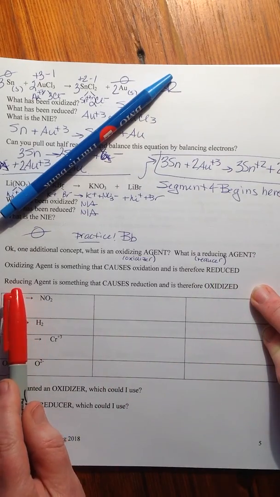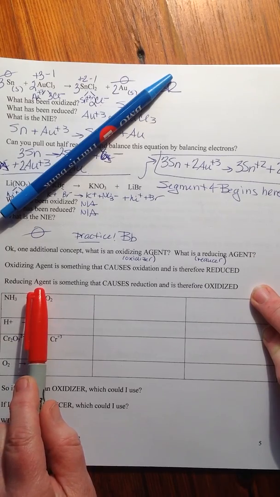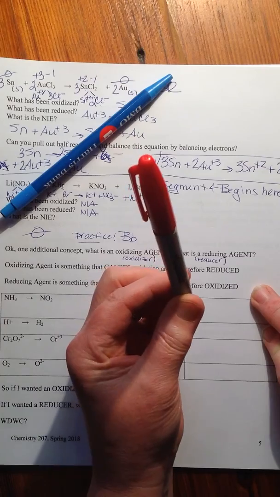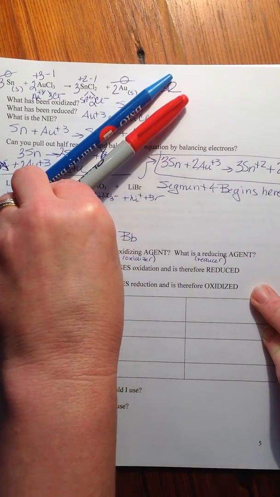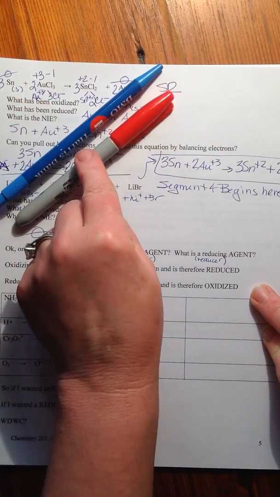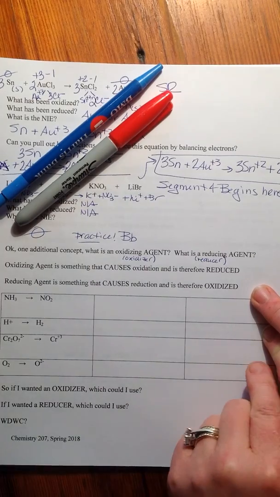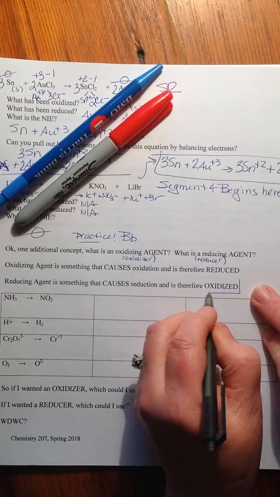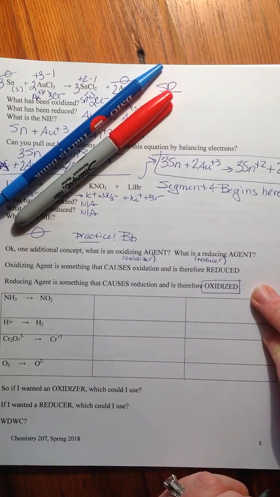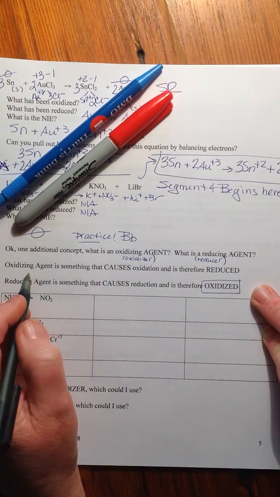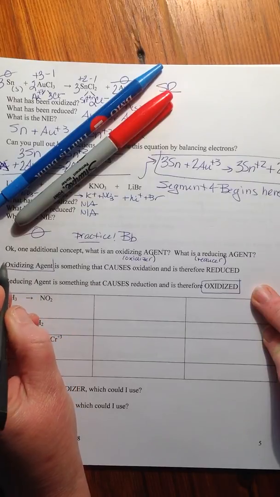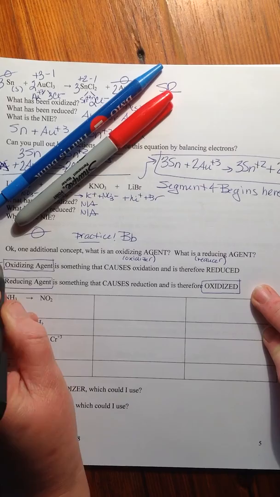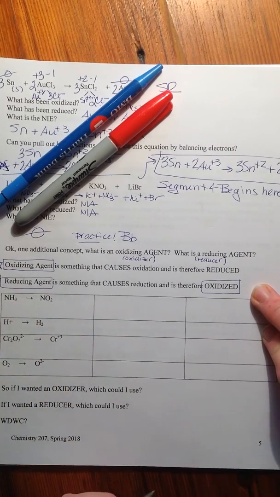Or I can be the reducing agent, which is something that causes reduction. So now my electron, I am going to cause this compound over here to gain that electron. And by me giving that electron away, I am the one who is oxidized. So understanding oxidizing agents when we see them or reducing agents when we see them is something we want to be able to do moving forward.